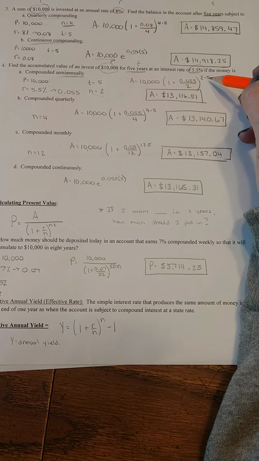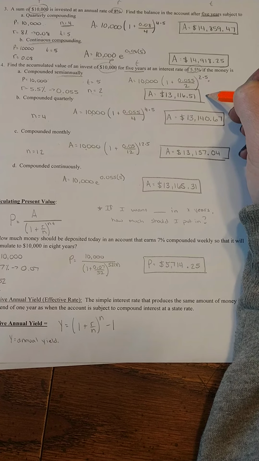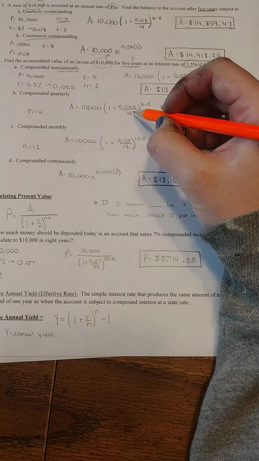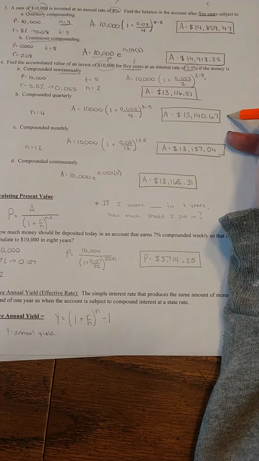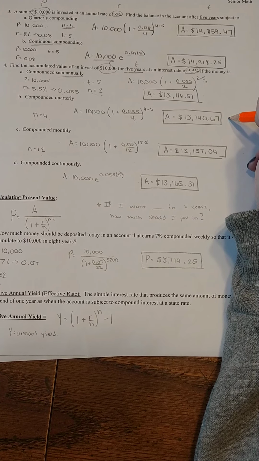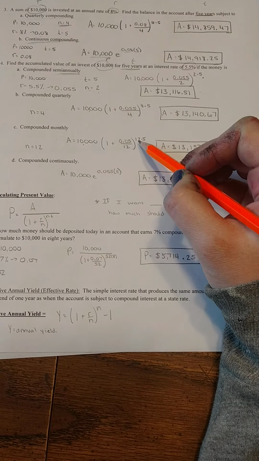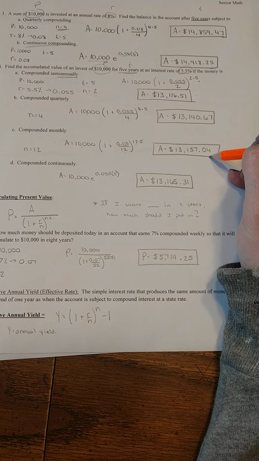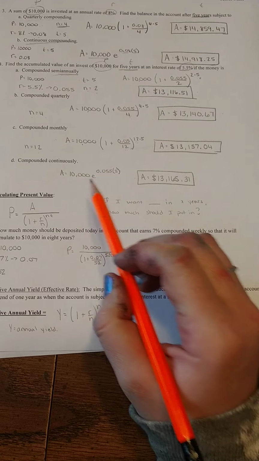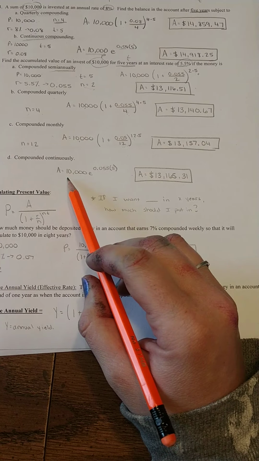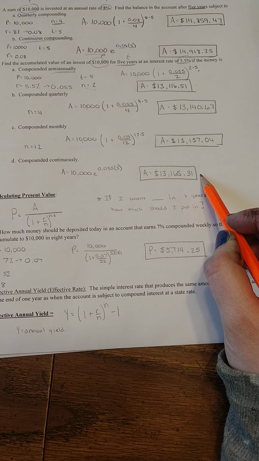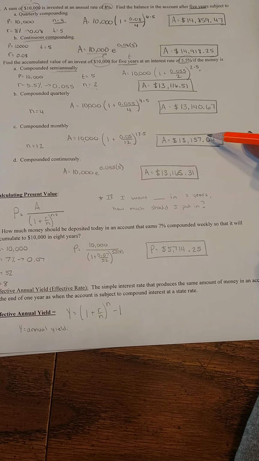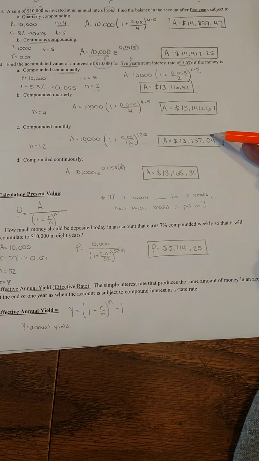So semi-annually, once we run our formula, we get $13,116.51. Running the same formula with a 4 in there instead of a 2 gives us $13,140.67. Running that same formula with a 12 in there instead of a 2 or a 4 gives us $13,157.04. And compounding continuously gives us $13,165.31. So as you can see, we are not increasing by a whole lot every time.